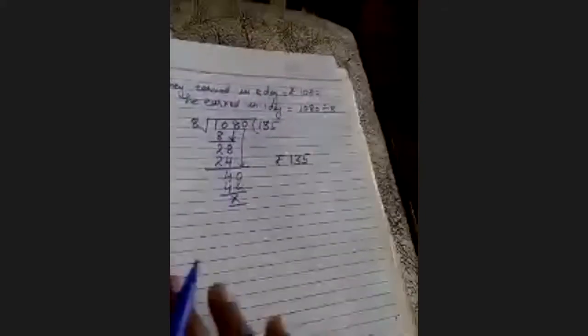Next is it is 0. Divide by 5, 40. So students, money earned in 1 day is rupees 135. Now find how much did he earn in 3 days.